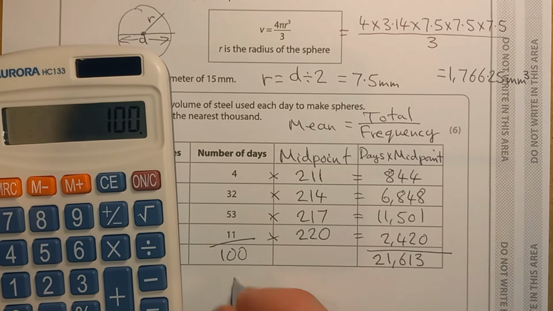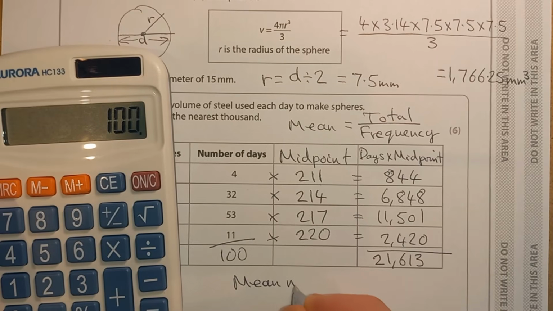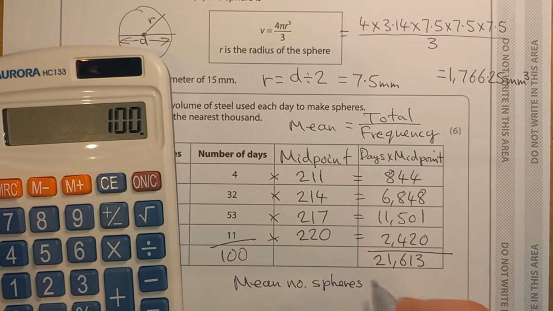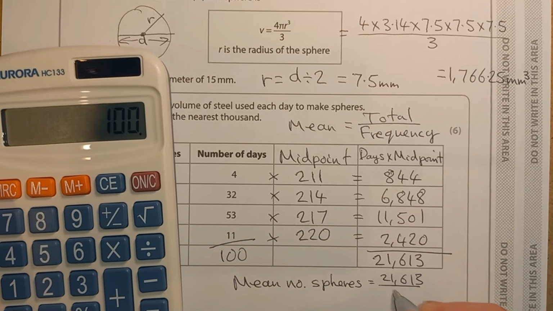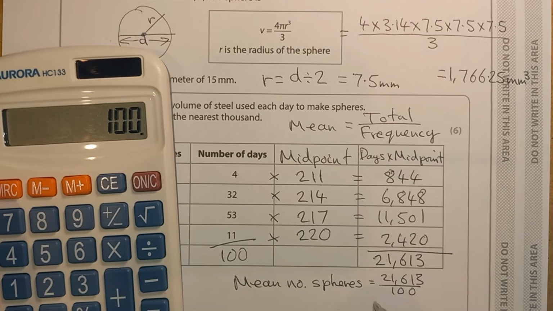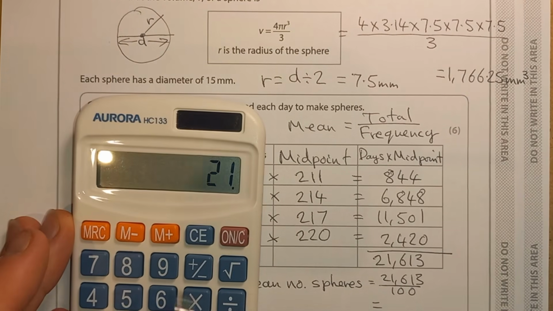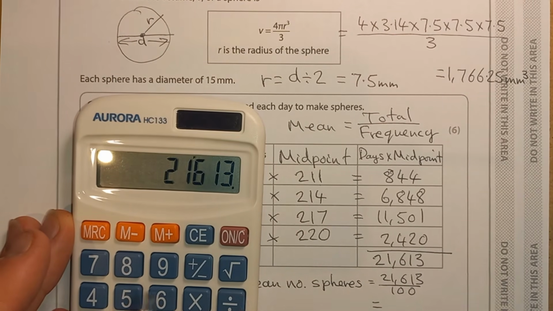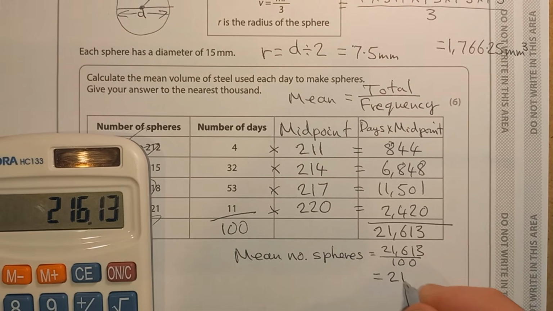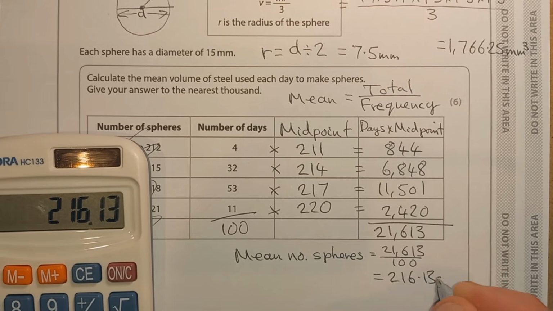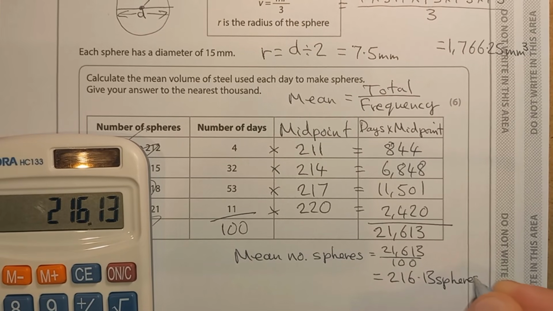So our mean number of spheres will be 21,613 divided by 100, which is 216.13 spheres.